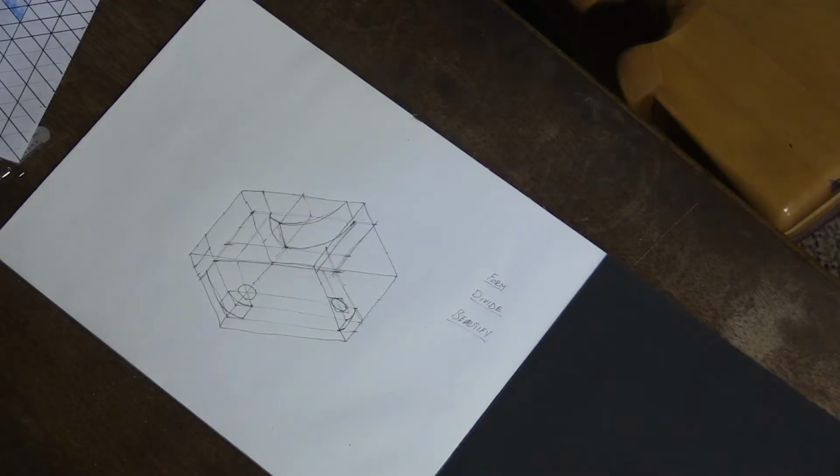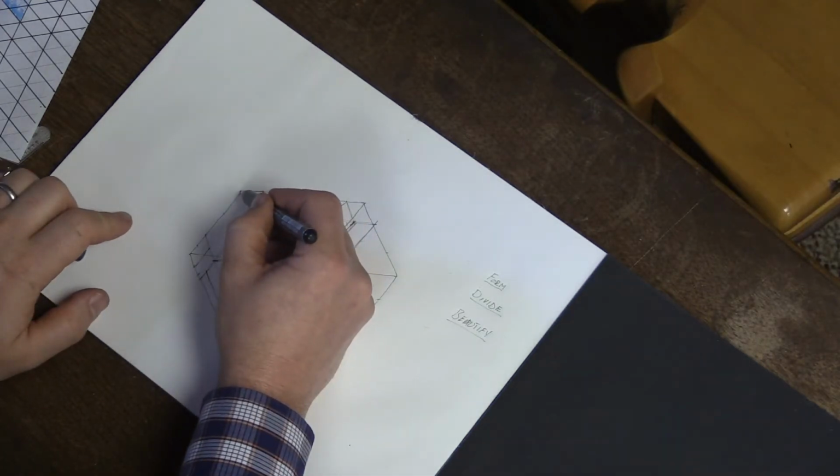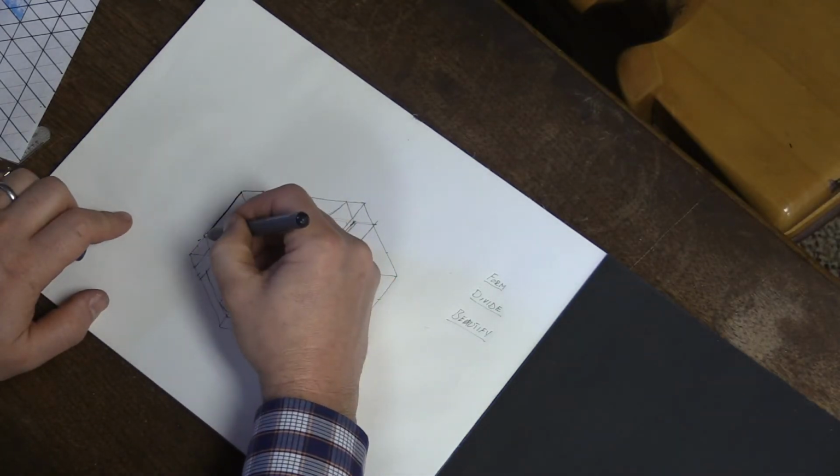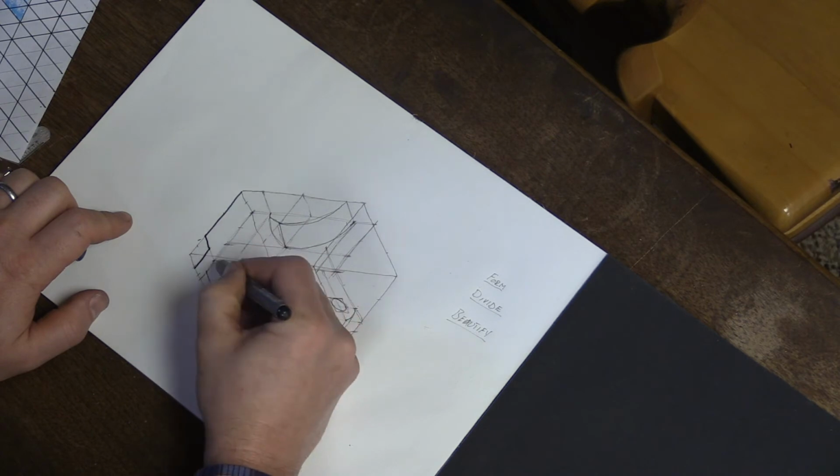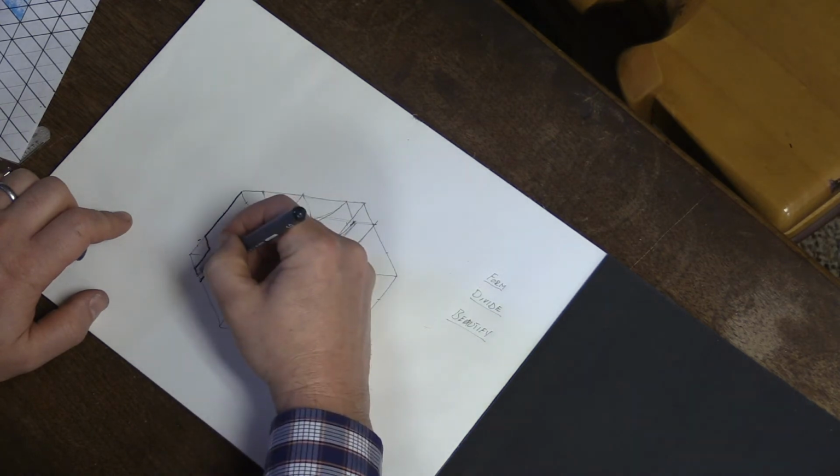Okay, so all your construction lines, your location lines. All you're left with is the dark object lines that you would actually see.